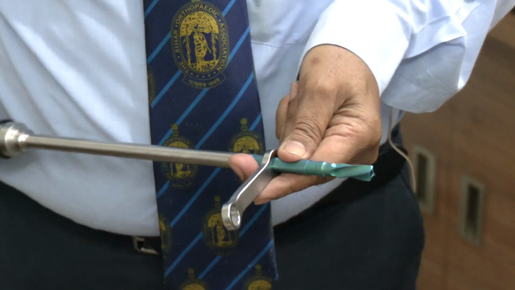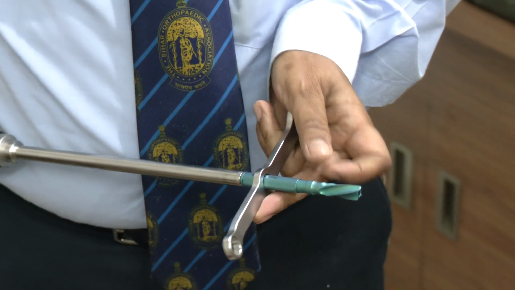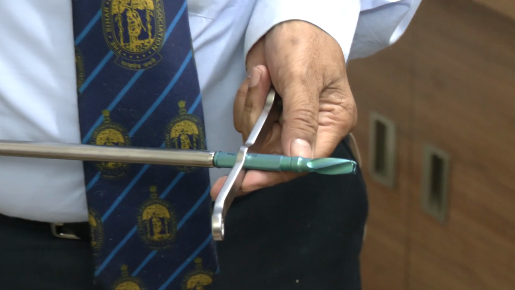Once I remove this screwdriver, you can see that the gap here keeps on becoming less and less.